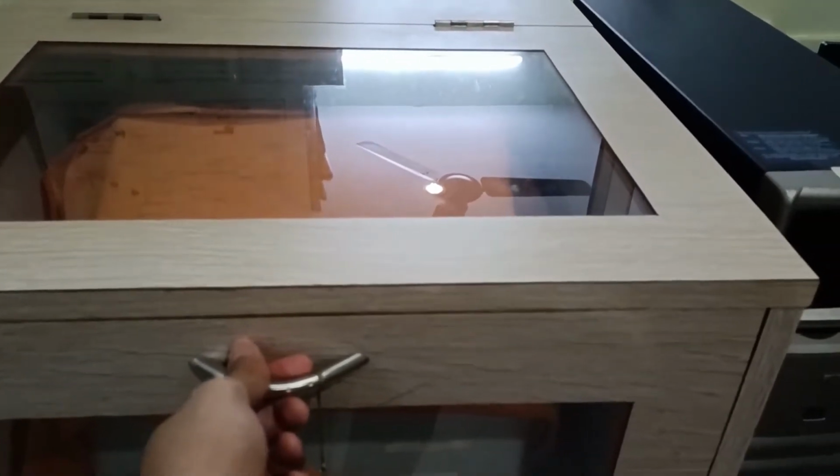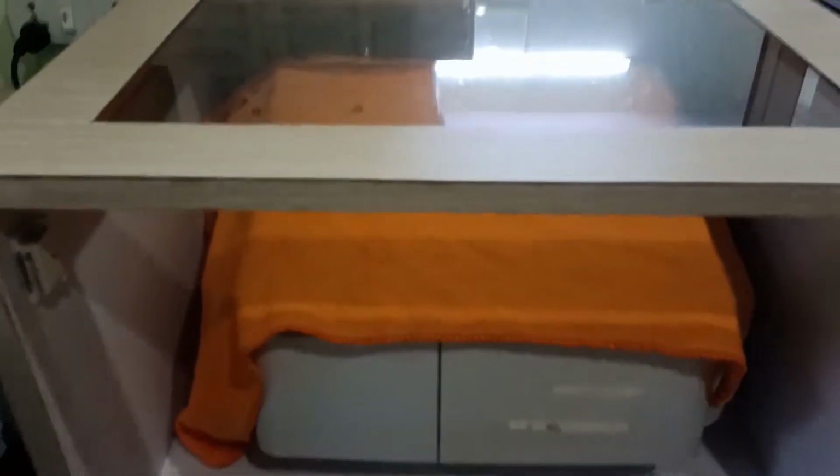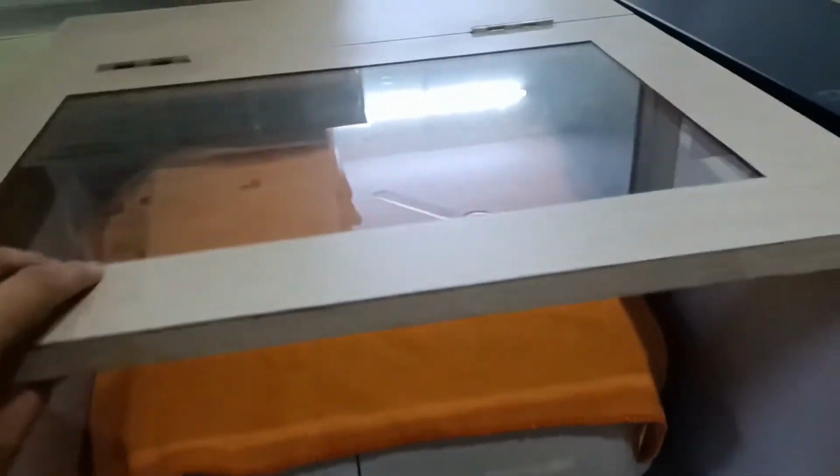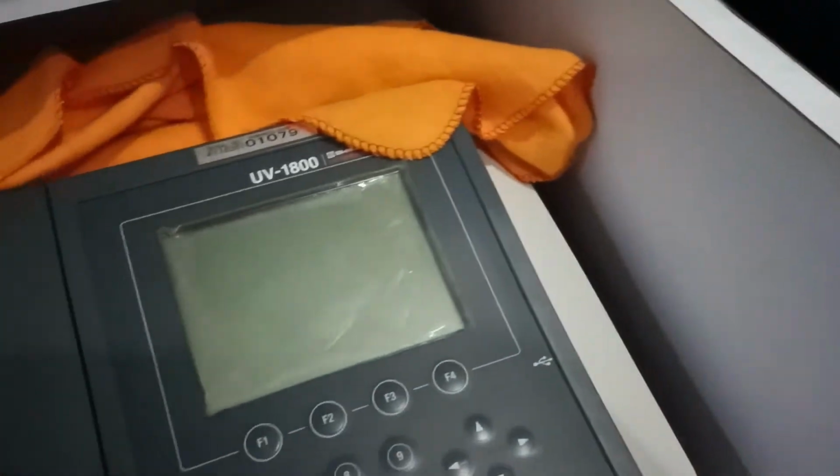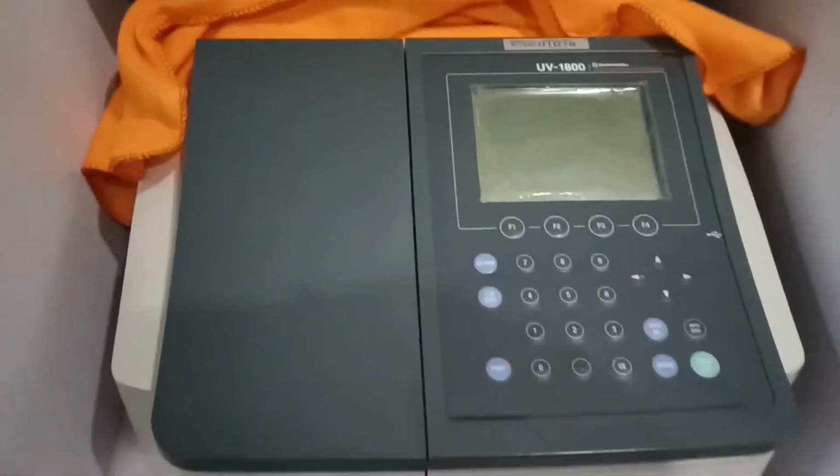So let us see. So I am just opening the case. It is very well protected. So this is the UV visible spectrophotometer.